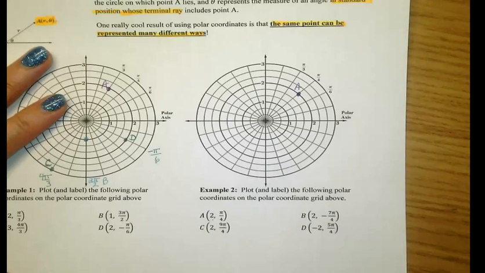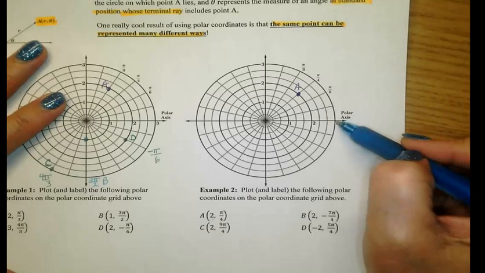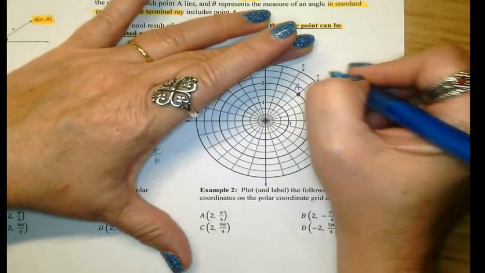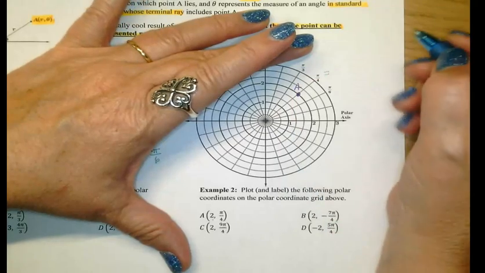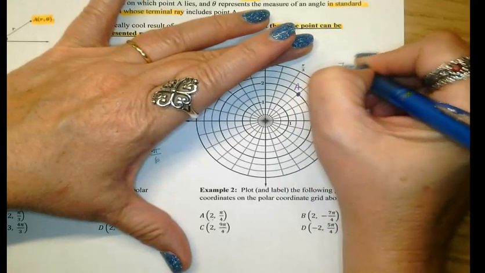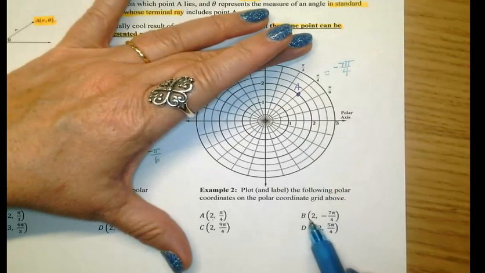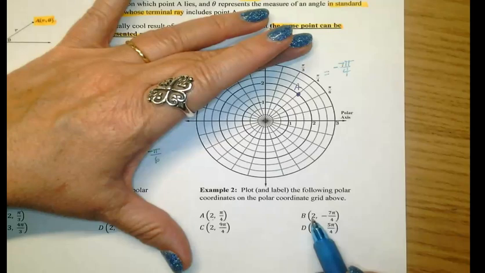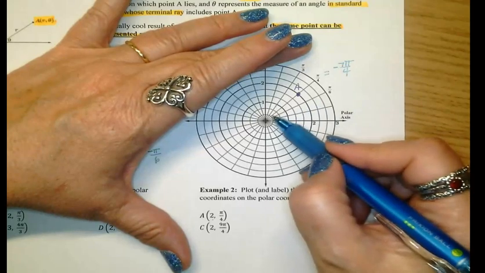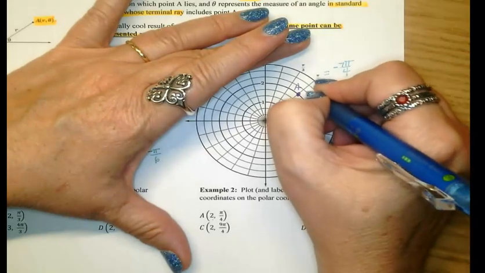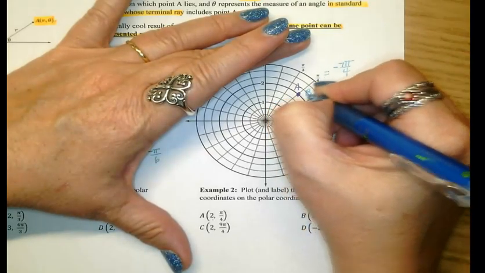Okay, so now let's look at B. So B is -7π/4. So I'm starting at the pole axis, and I'm going around here, and this angle right here, yes, it's π/4, but it's also -7π/4. And on the -7π/4, we're going to go out 2 places down that ray. And so that puts me at the same place right here, which happens to be the same point.